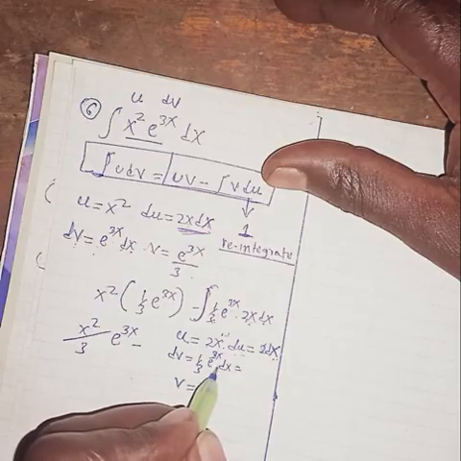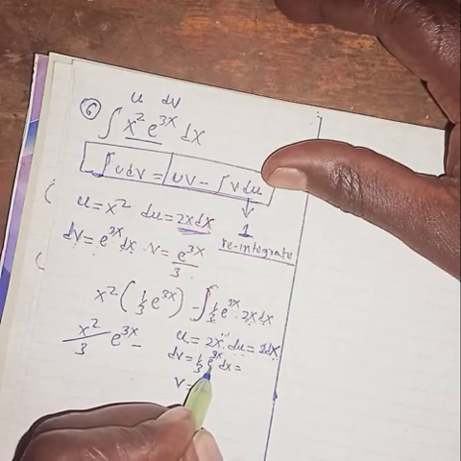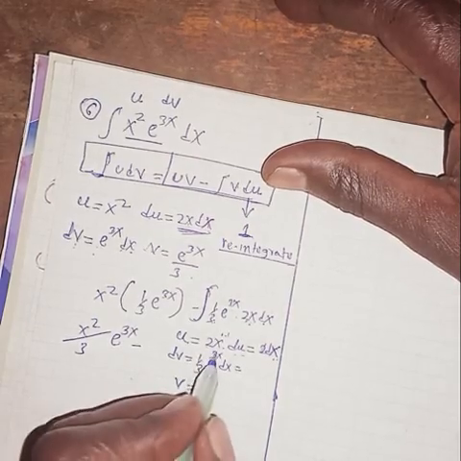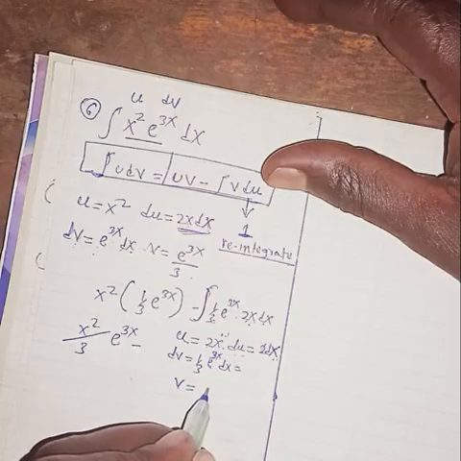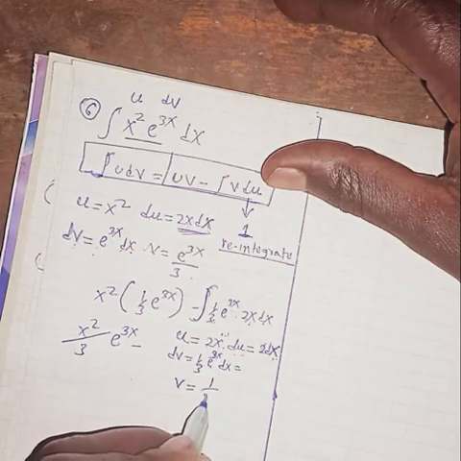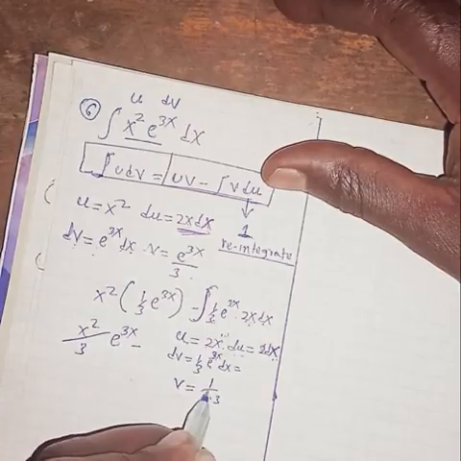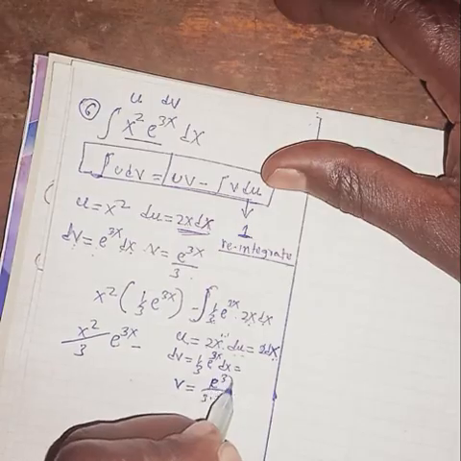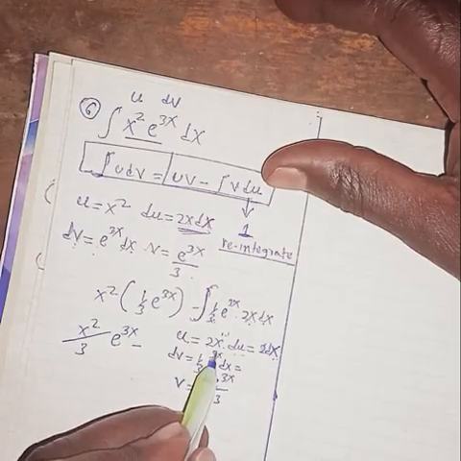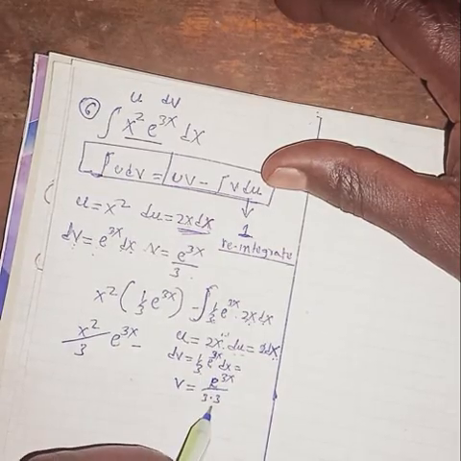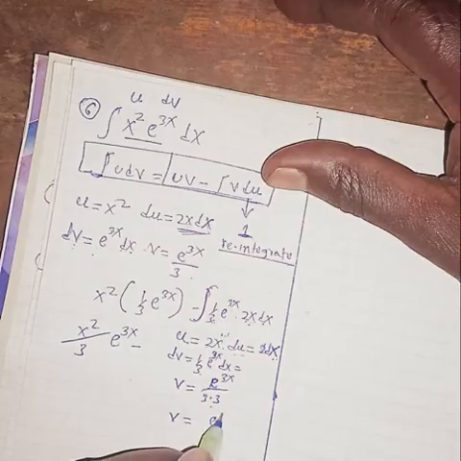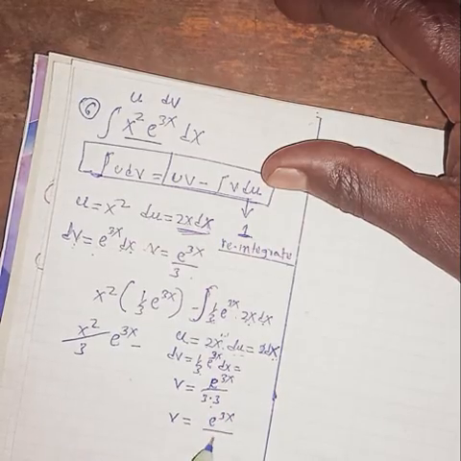This is in differential form. To get v, you integrate this one. You say 1 over 3 dot 3, e raised to 3x. I'm bringing these 3 down here, and I join it to these 3 so that I get v. v will be e raised to 3x all over 9.